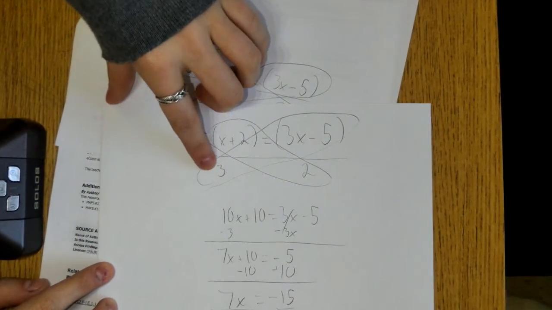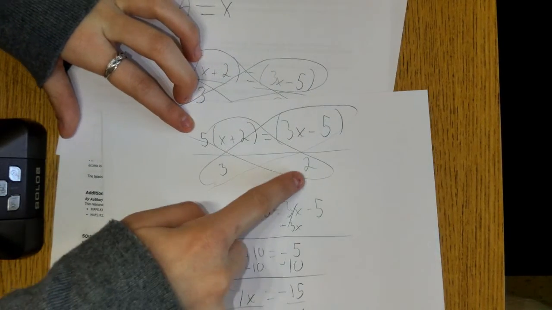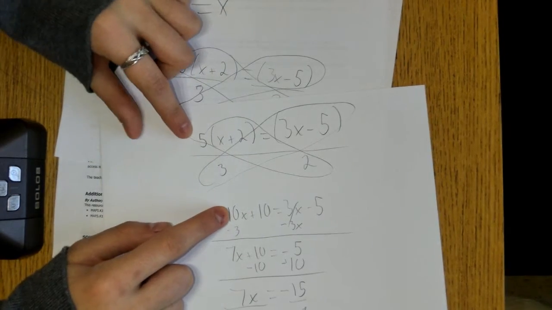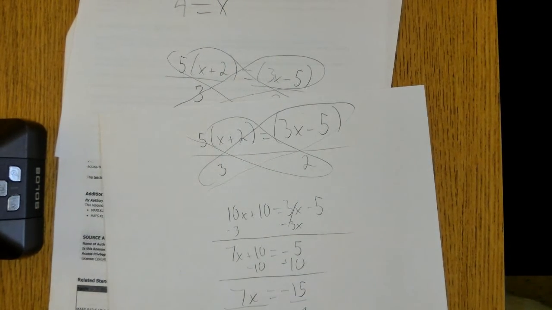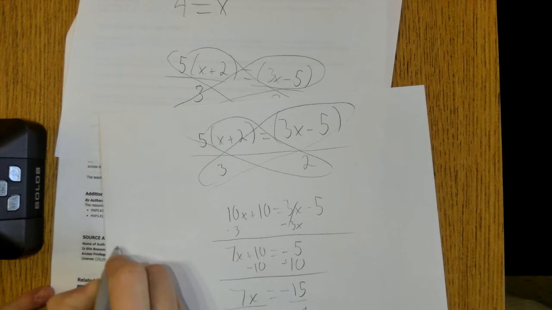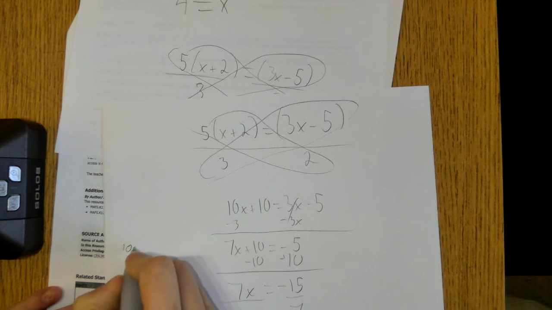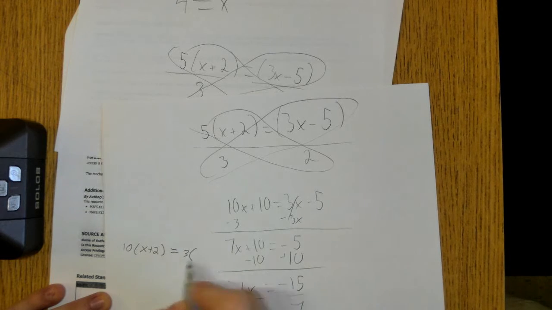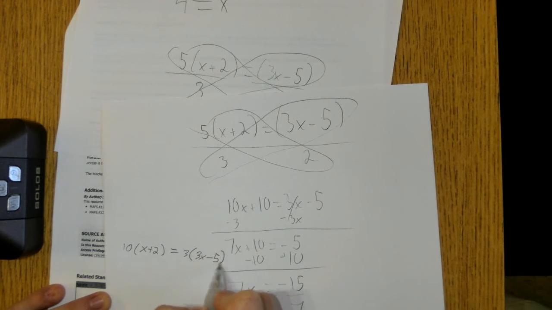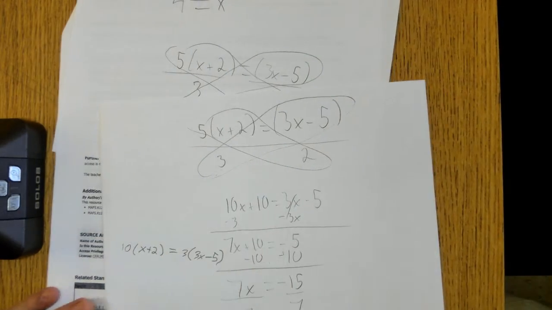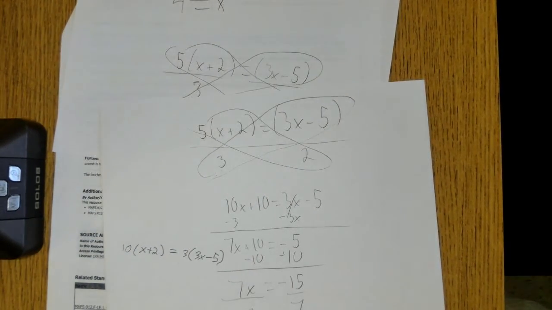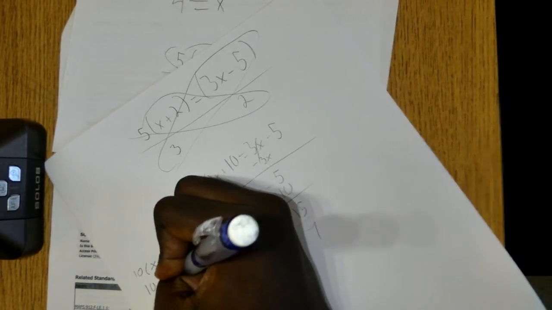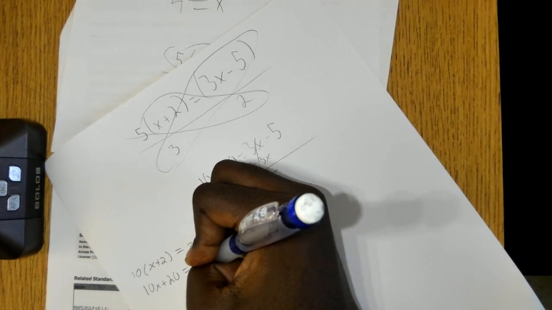Because you cross multiplied correctly here, you did 2 times 5, and then multiplied it out here. So let's write it like this. You had 2 times 5, so that should be 10 times x plus 2 is equal to 3 times 3x minus 5. So that's the appropriate. Can you distribute from there and go from there? So this would be 10x plus 20, which equals 9x minus 15.